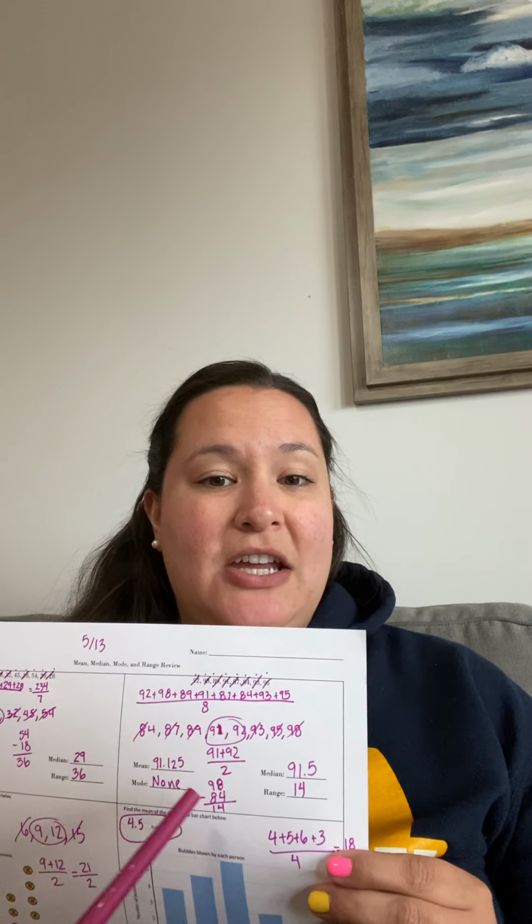All right, over here, same deal, mean, add them up, divide by how many there are. I end up with this right here. Median, I put them in order from least to greatest. I found that there was two medians because there's an even amount of numbers here. And so what you should do is add them up and divide by 2. So I got 91.5. Mode, there was no mode because there's no number that shows up more than once. And finally, range, I just subtracted the biggest number minus the smallest number.